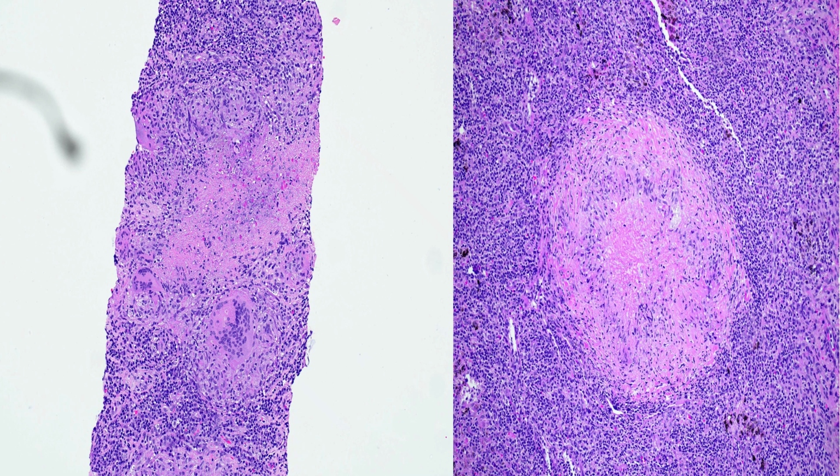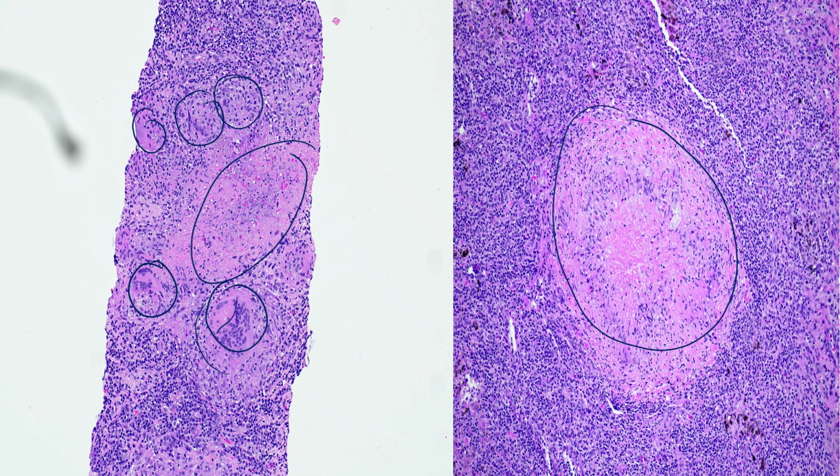Like 4x and 10x of biopsy tissue of a cervical lymph node having tuberculosis. You don't have to see anything at 10x and 40x. It's just like, okay, I see a necrotic part here, and then I see, yes, granulomas. How? Organizing lymphocytes, epithelioid lymphocytes, a lot of necrosis in the middle. That's how we diagnose TB in just one look.